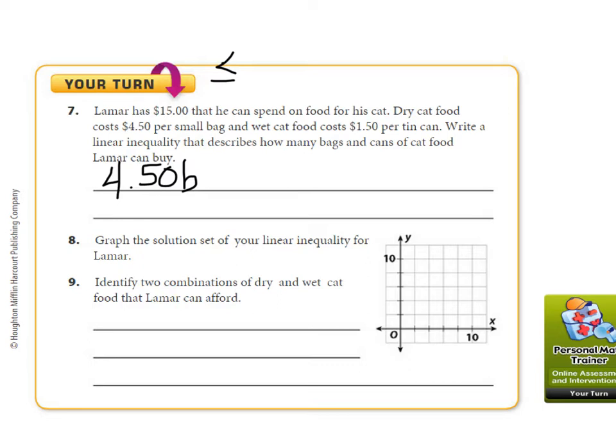Since we're graphing, we're not going to use B for bag. We're going to go ahead and use X. If you want, you could put an X over bag so you remember what you're referring to. And then we're also paying for $1.50 per tin can. Again, we're going to use the letter Y if you want to put that over the tin can. And we know that between the bags and the wet food cans, it has to be less than or equal to $15.